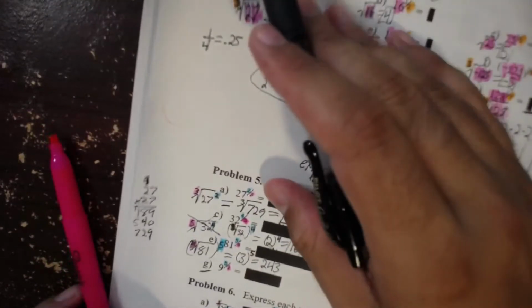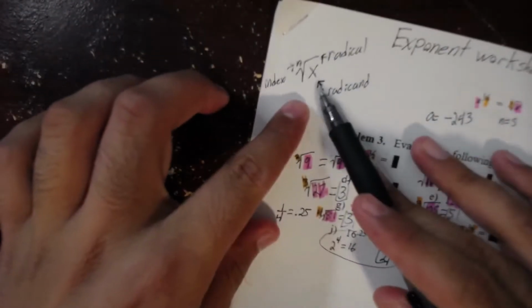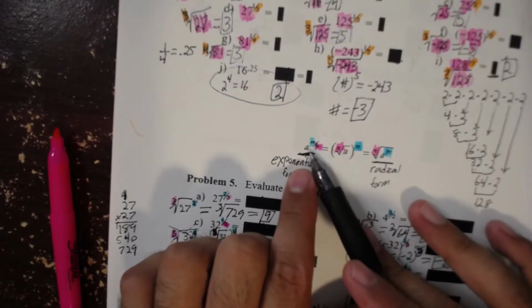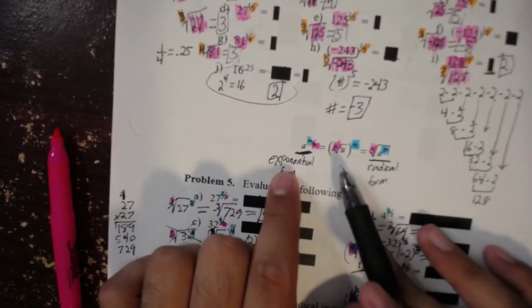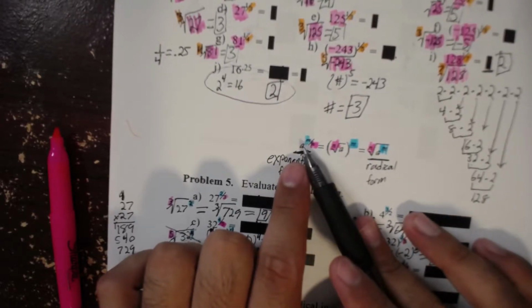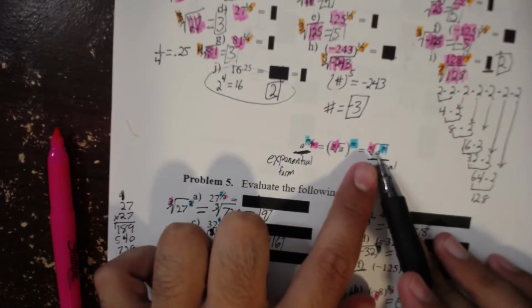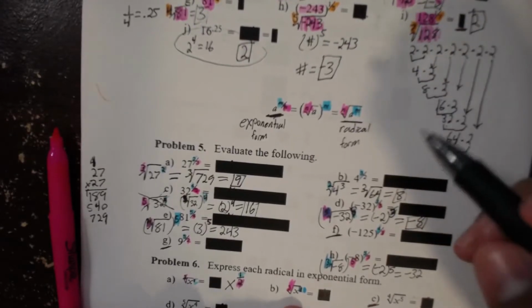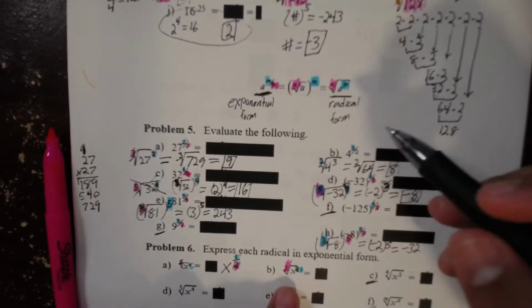Remember the name up here, the radicand. Or in this case, this is the base. In the exponential form this is called the base, and in the radical form this is called the radicand. So it's different names. I don't know, but who cares? I'm not gonna be judging you on a vocabulary quiz in a math class. No, not really.